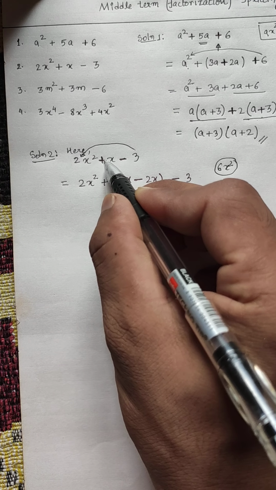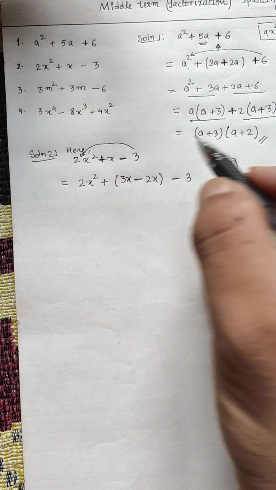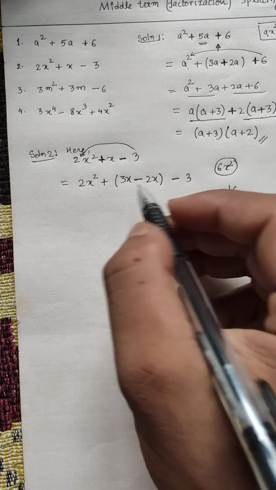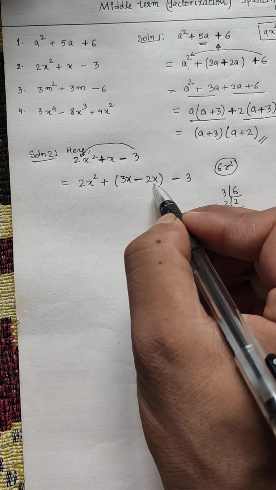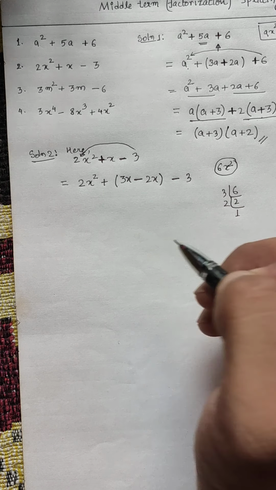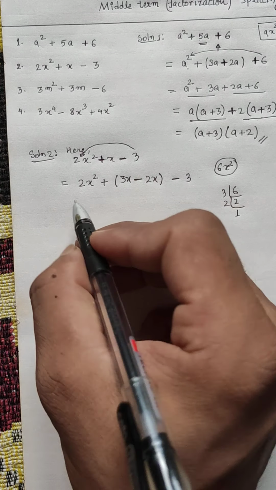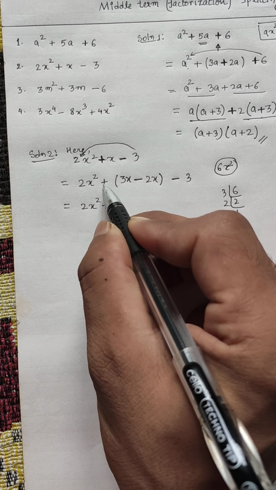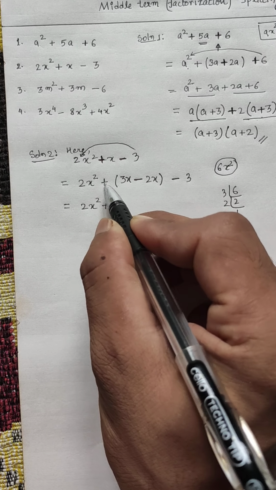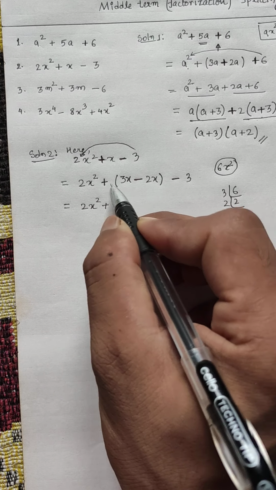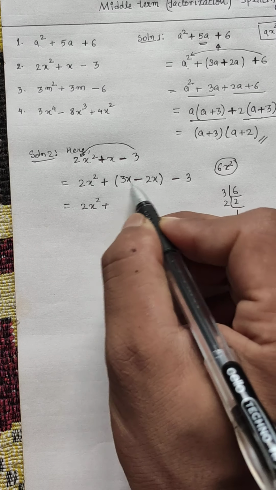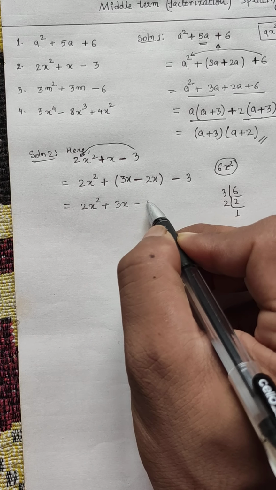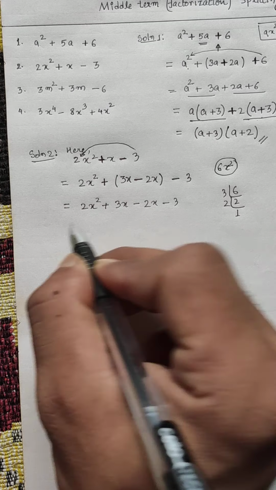But in the question you have to find plus x. So we will keep 3x in front and 2x at the back, because while subtracting 3x and 2x, it becomes plus x or plus 1x, because its coefficient is 1. So now it is simple. Now 2x square plus, open the bracket, plus 1 times, here is plus, nothing means there is 1, and while you are opening the bracket, you have to open like this. Multiply 1 times 3x, 1 times minus 2x, minus 3.